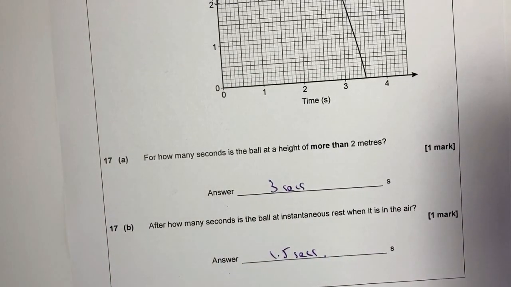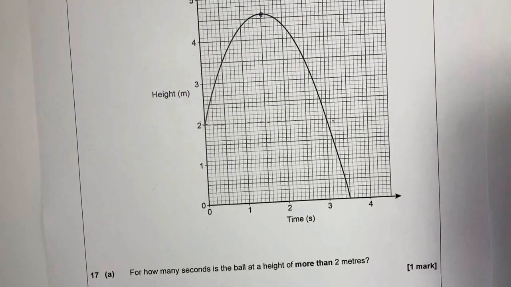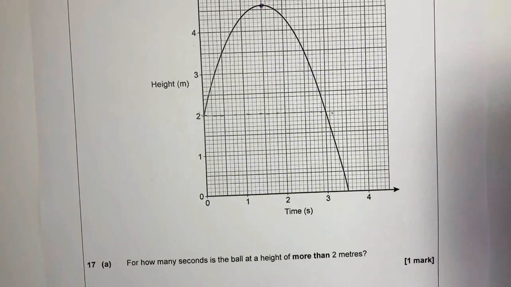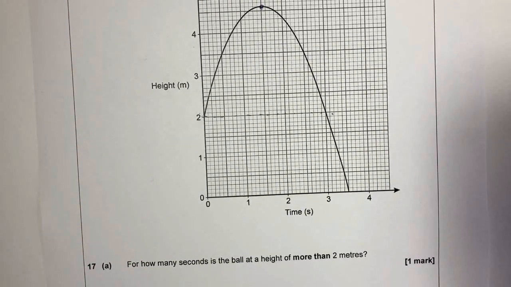Let's move on then to part C of this particular one. It says work out the average speed of the ball when it is moving downwards. Now you've got to be a little bit careful with this one, because effectively we're being asked to work out the time it's taking to move downwards, and the distance that it covers. The distance it covers is going to be fairly okay.